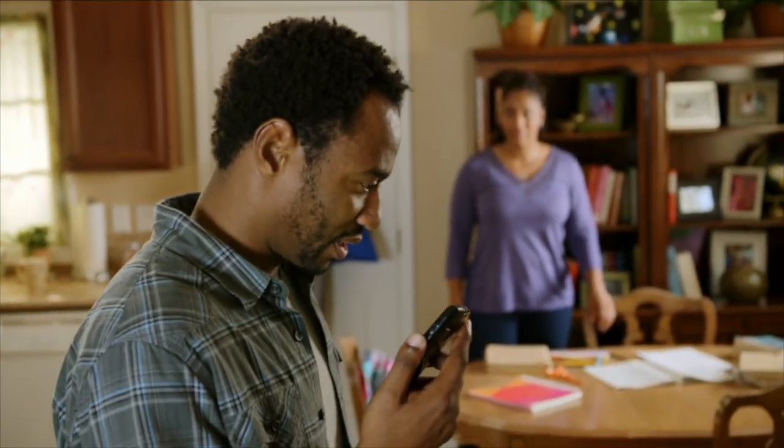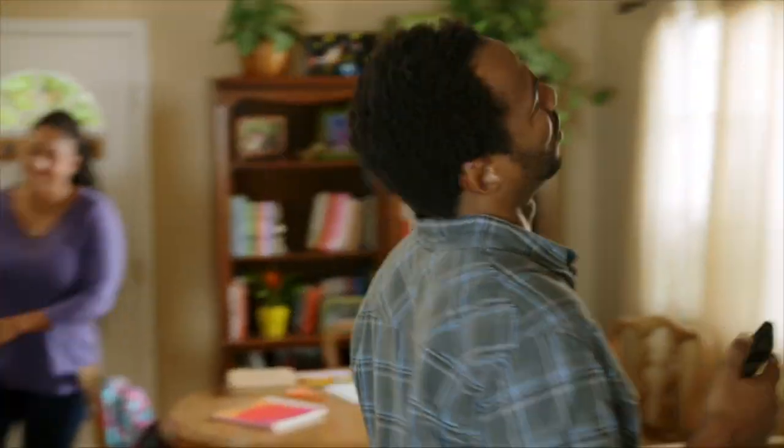How can I help my daughter with her reading? Searching for help with Dachshund Reading. No. Let me try.